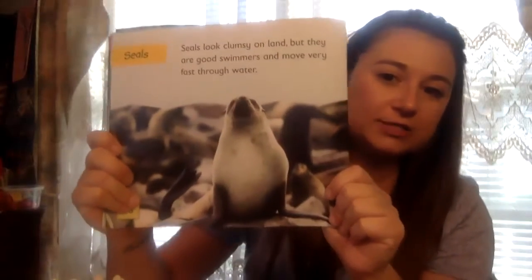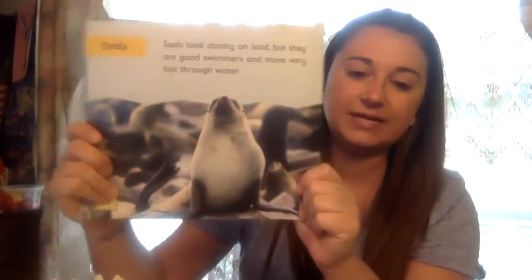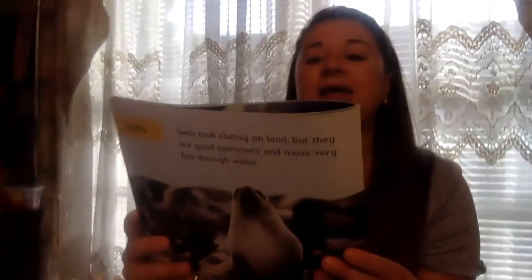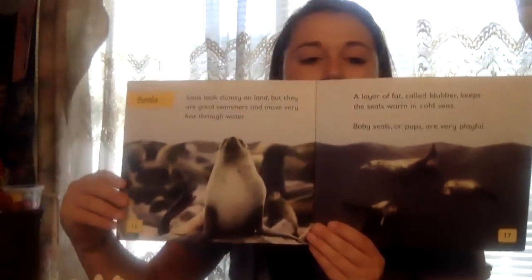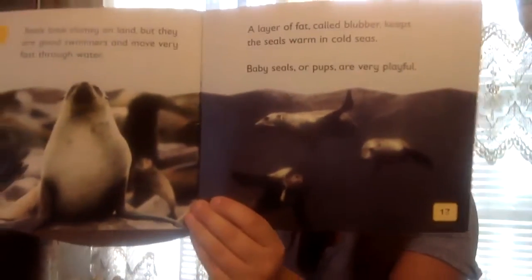When we learned about these guys, when we talked about the Arctic, what is that? A seal, right? Seals look clumsy on land, but they are very good swimmers and move fast through the water. A layer of fat called blubber keeps the seals warm in cold seas. Baby seals or pups are very playful. And remember, we learned also that the baby seal was called a pup.